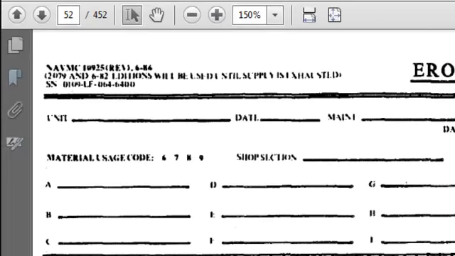On the material usage codes, you see a number there, 6, 7, 8, and 9. Seeing that we're doing this for a corrective maintenance piece, we're going to use the code of 7 because 7 is for corrective maintenance. For the shop section, the aero holder enters the shop section in the area provided.